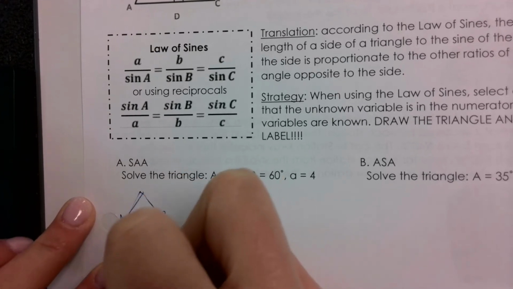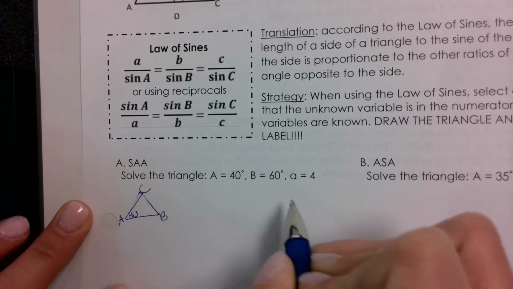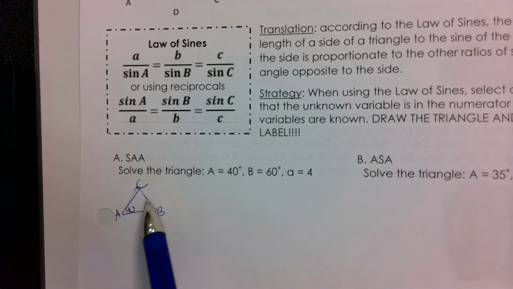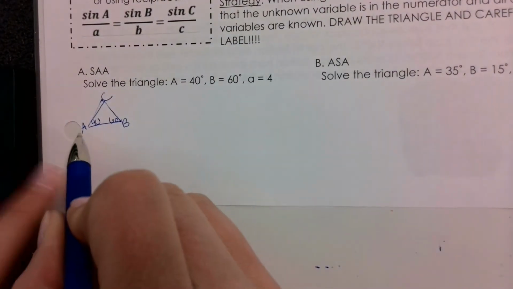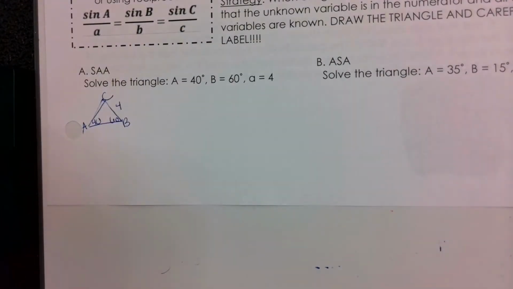So we'll say A, B, and C. They told us that angle A was 40, angle B is 60, and side A is 4. So do we know where side A would go? Side A is going to be the side that's across from angle A. Does that make sense? So our angle A is right here, which means side A is over here. So this side is going to be 4. Is that okay?